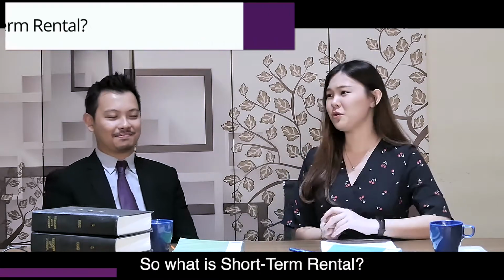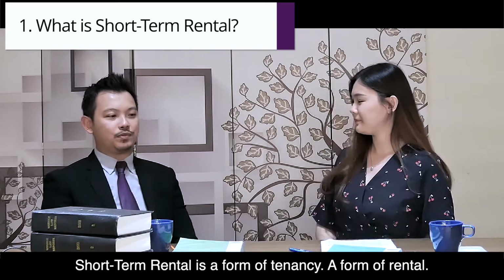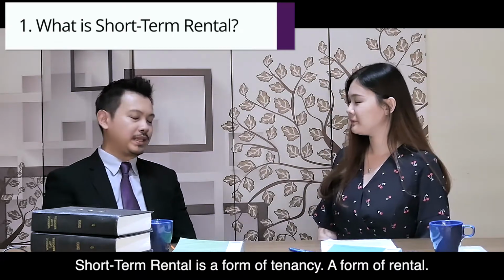Today, we will be talking about short-term rental. So, what is short-term rental, Leonard? Short-term rental is a form of tenancy. It's a form of rental.